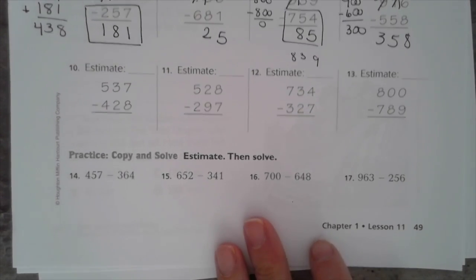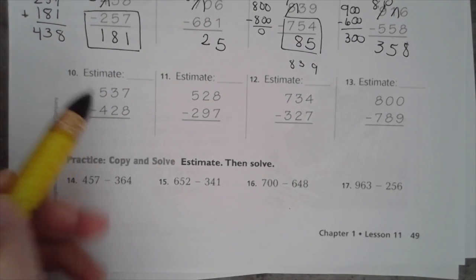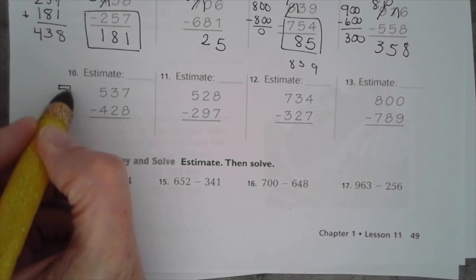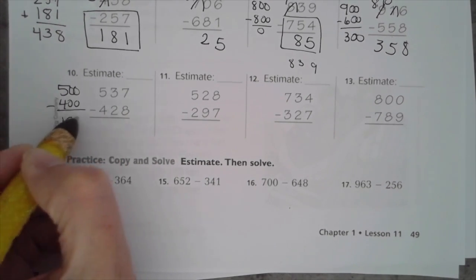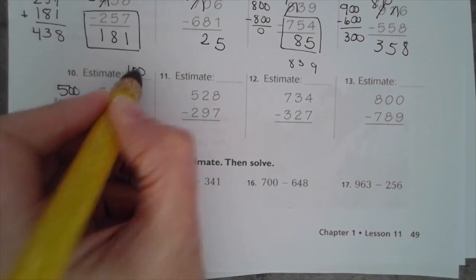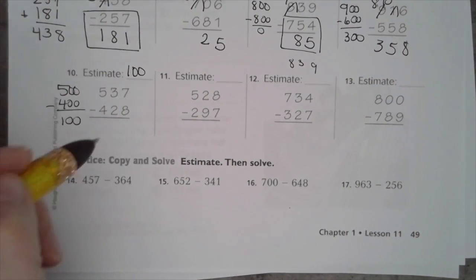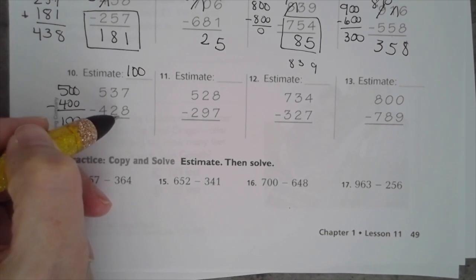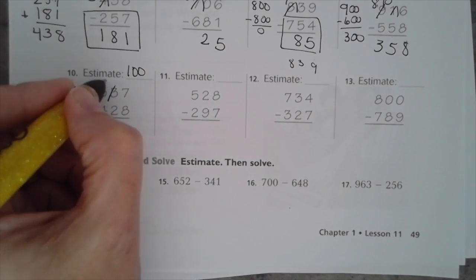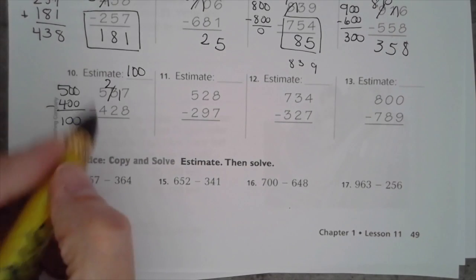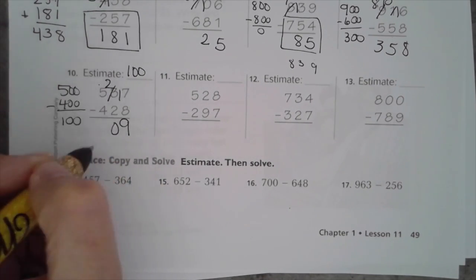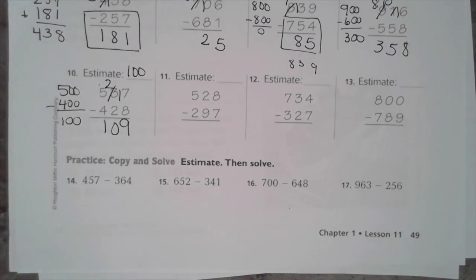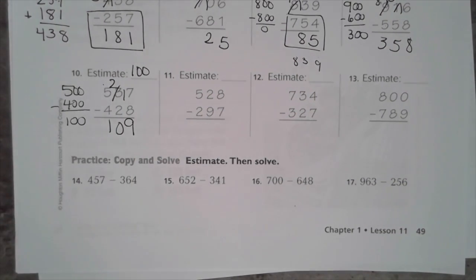Trucking right along. This rounds to about 500, this rounds to about 400, so my estimate's 100. We'll see if I'm close. Okay, so more on the floor. Go next door and get 10 more. 17 minus 8 is 9. 2 minus 2 is nothing. 5 minus 4 is 1. So yeah, my estimate is very reasonable.